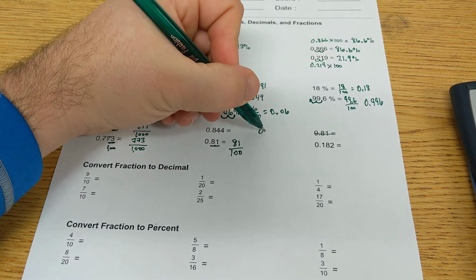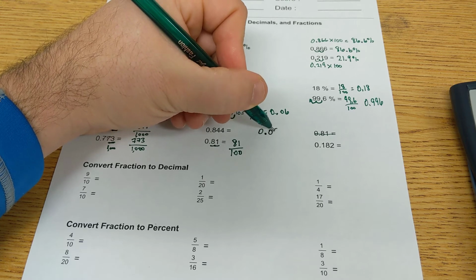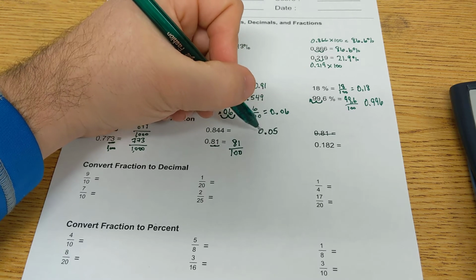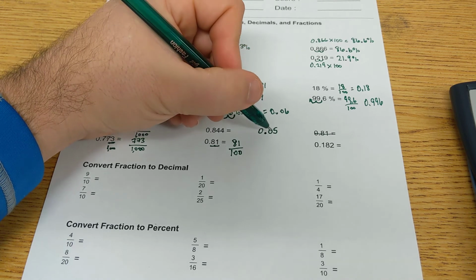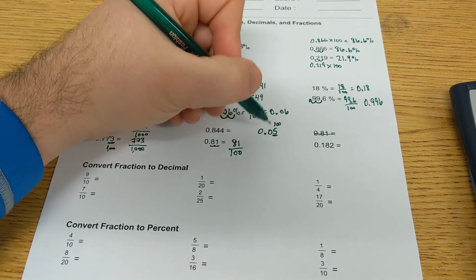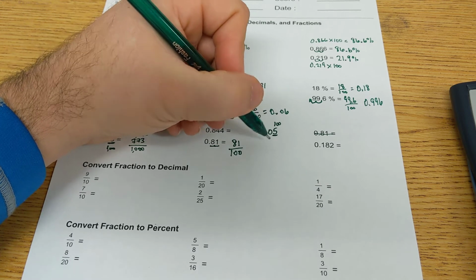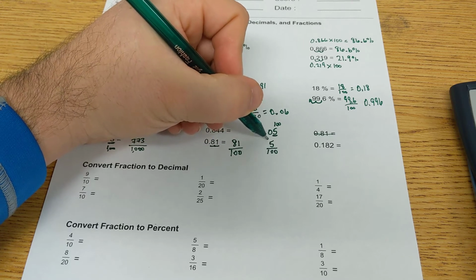If you have a decimal like 0.05, well, where's that 5? It's in the hundredths place, right? So I'm going to take that number. What number is that? Well, it's a 5 over 100.